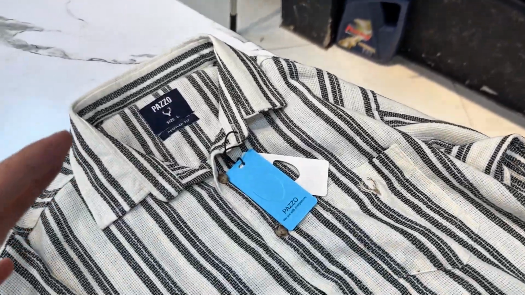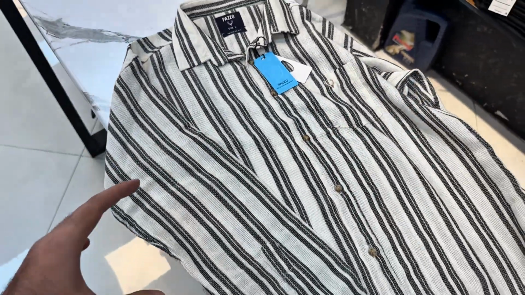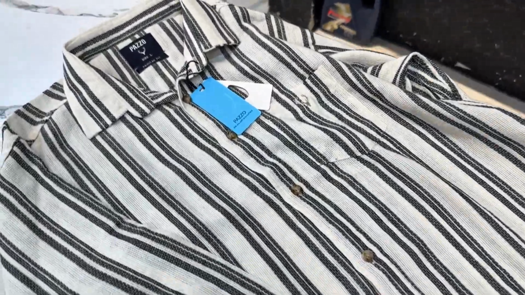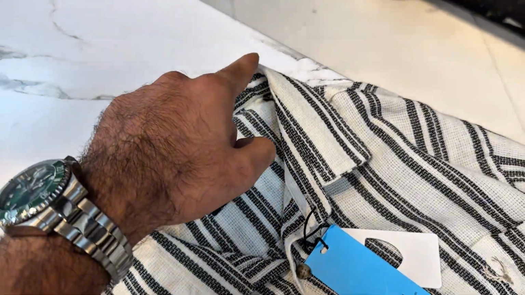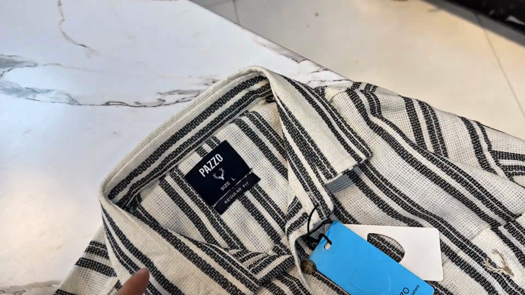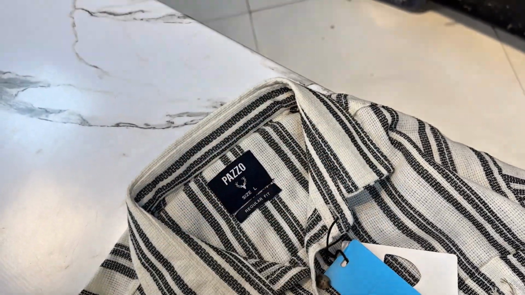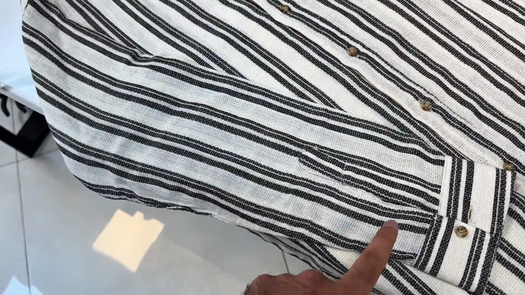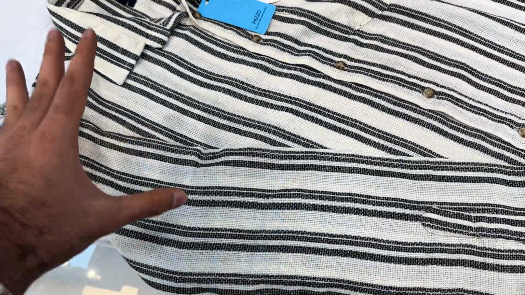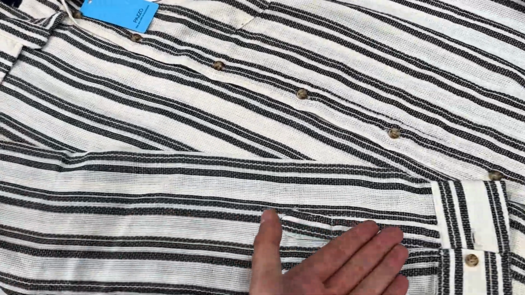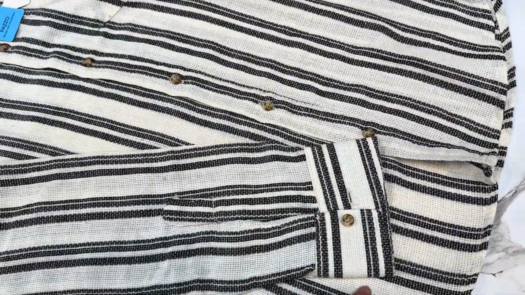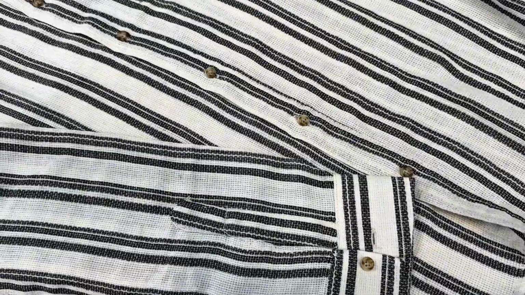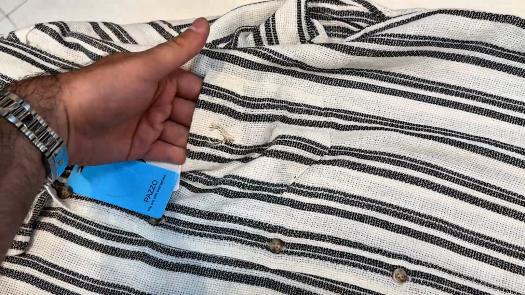These are called shirts, these kind of clothes that we wear on our upper part of our body. So this part is called collar. And this is a sleeve. In shirts, we usually have long sleeves. This part is called a cuff. And this is a chest pocket.